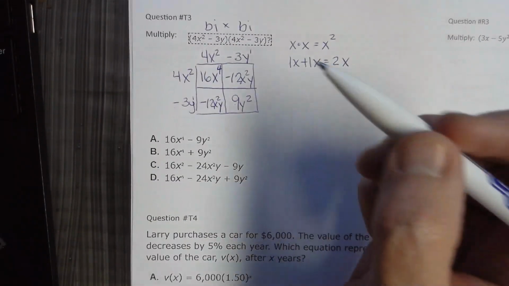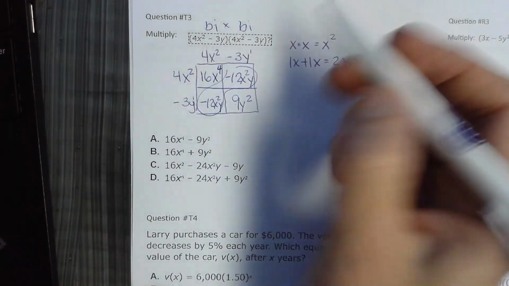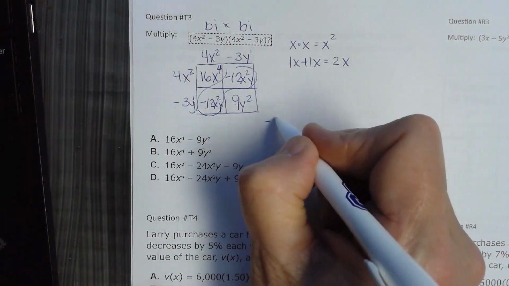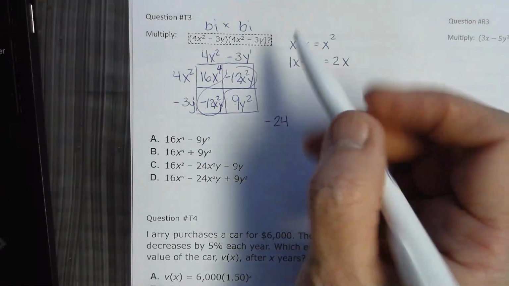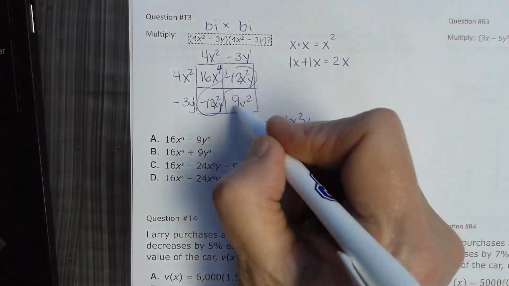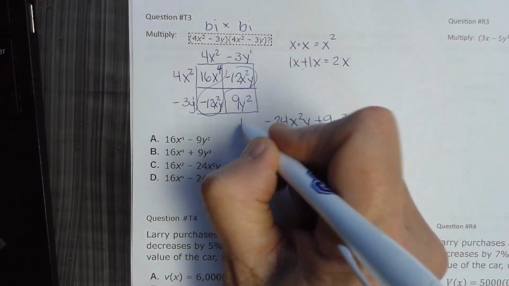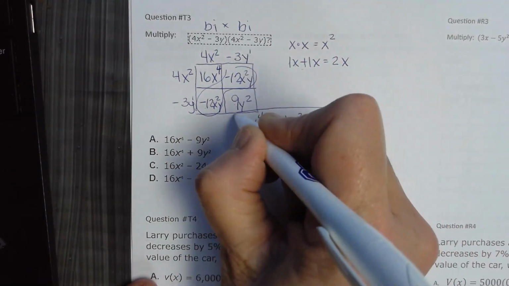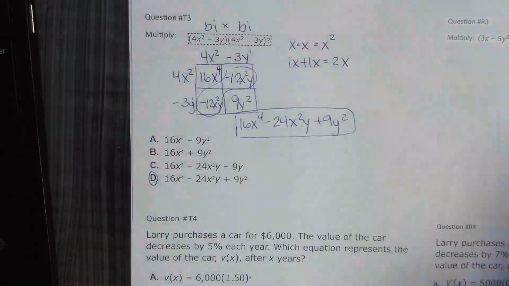Okay? And now the middle terms are alike, so I can combine them. So when I combine the middle terms, a negative 12 and a negative 12 is a negative 24. And remember, when I'm combining, I leave the variables like they are. So it's going to have an x squared y on it. And then we have a positive 9y squared in the back. And we have a 16x to the 4th in front. So the answer is D.